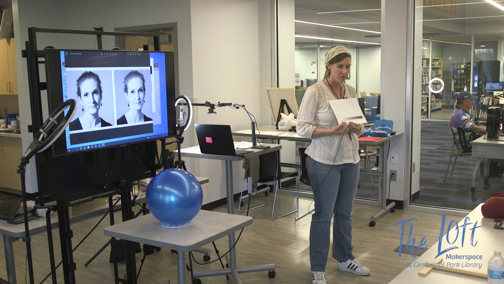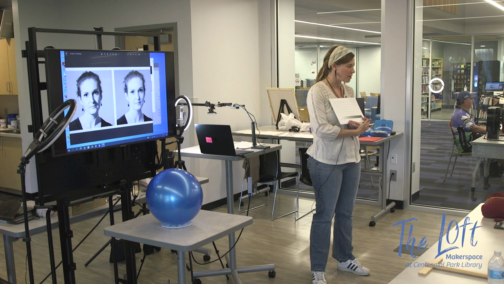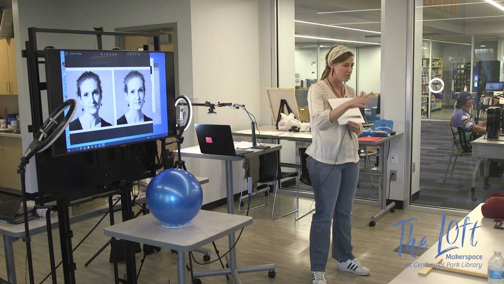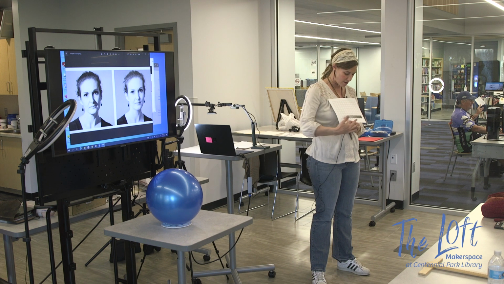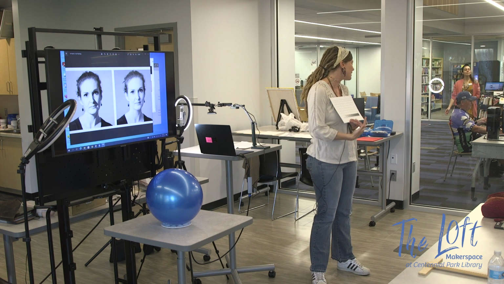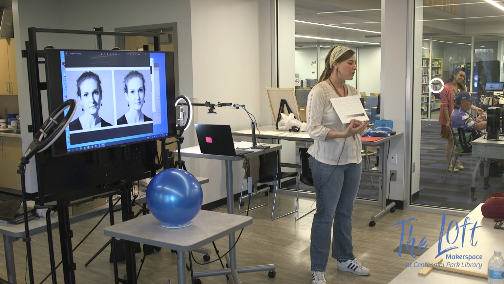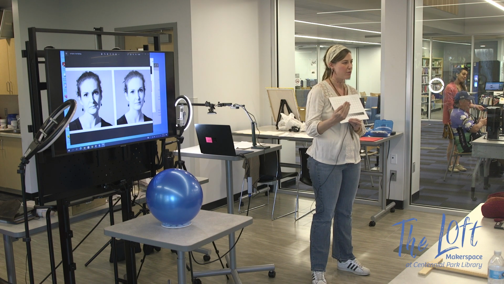So you've got 0% gray, which is white. You've got 100% gray, which is black. And then in the middle here, you've got 50% gray, which is like perfectly medium gray. And then everything in between. So this is called the gray scale. We talked about tone last week. So it's how dark something is.